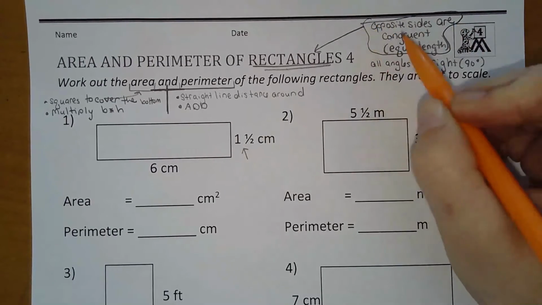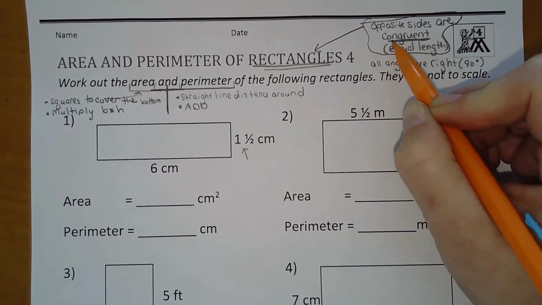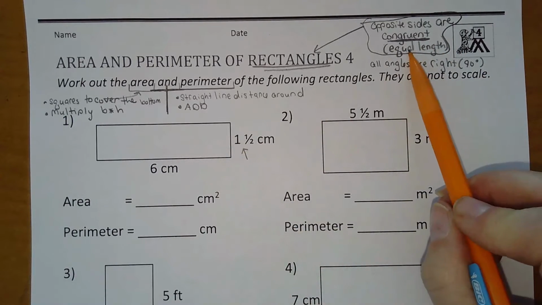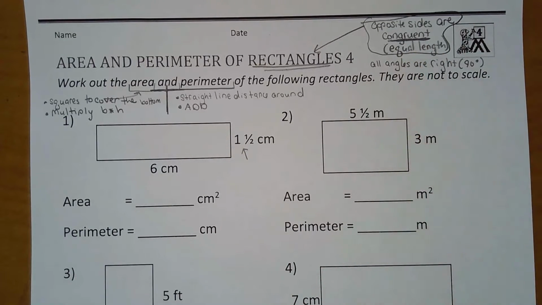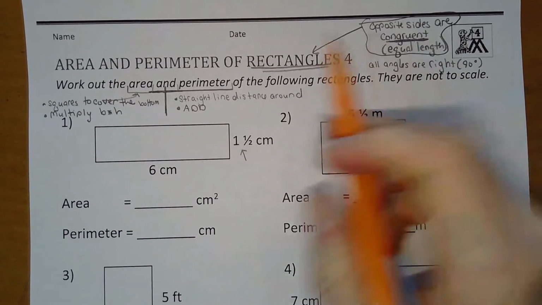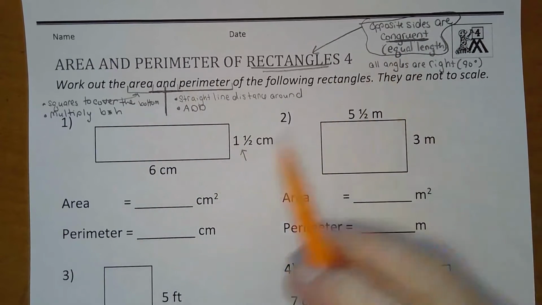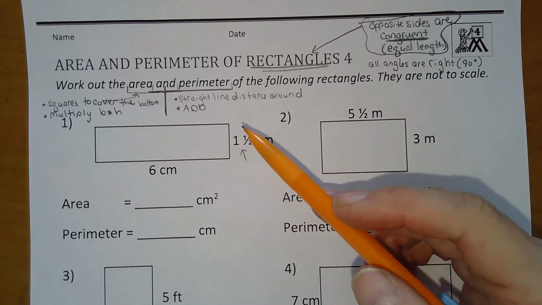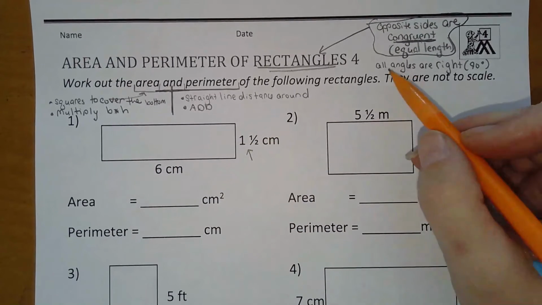The word congruent is most often used in geometry. It means equal. Just like the word equivalent is used when you're talking about fractions to show equal amounts, the word congruent is used when you're talking about shapes to talk about equal sizes. In this case, it's going to be the equal lengths.